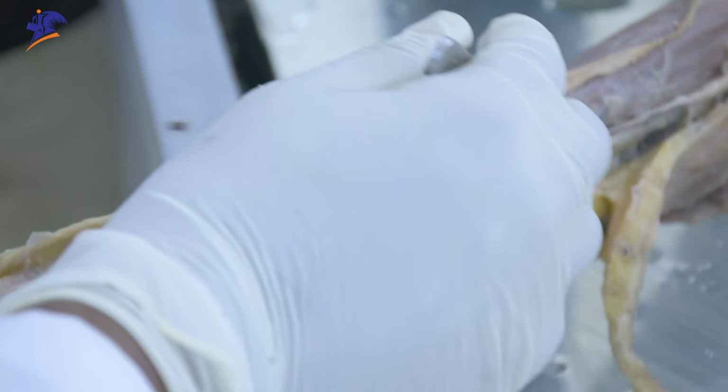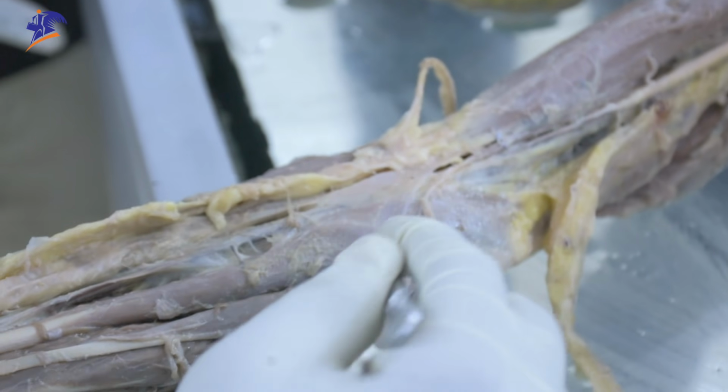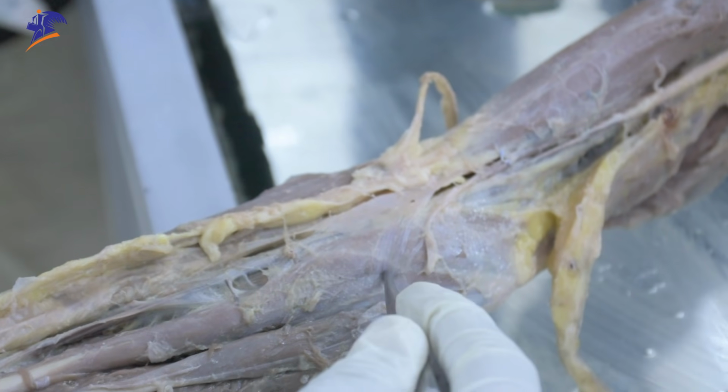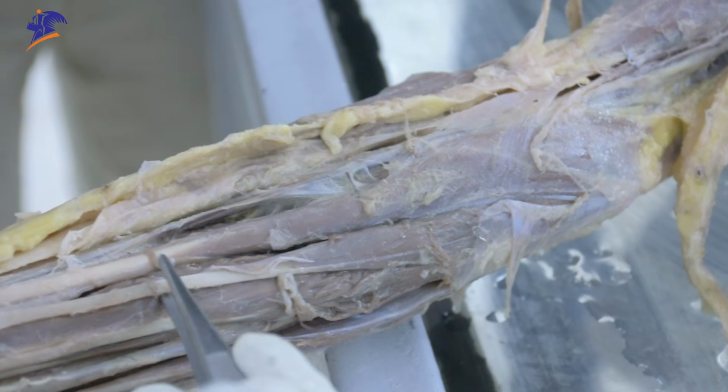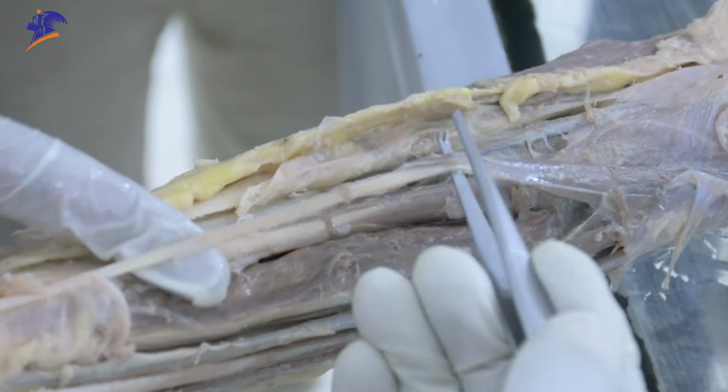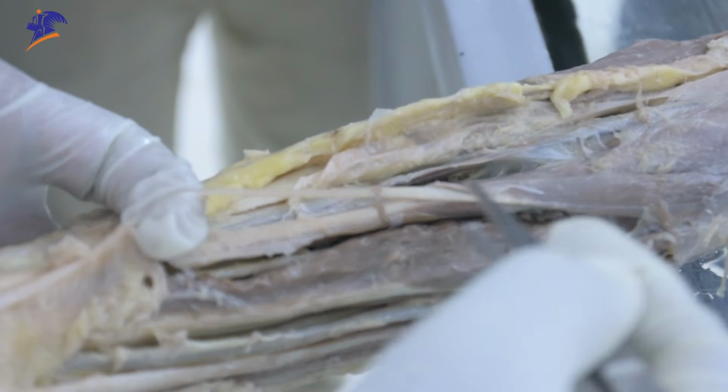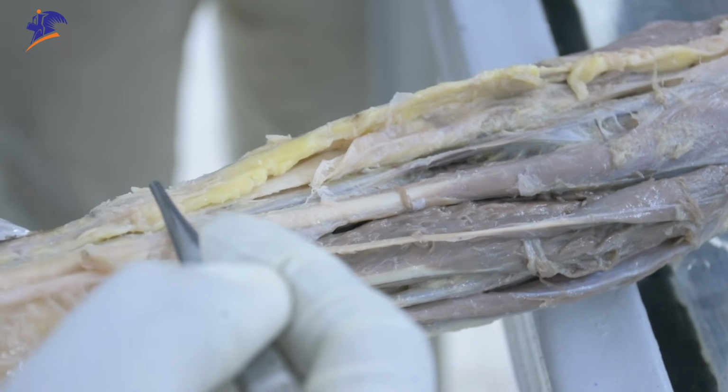In the forearm, again, the biceps tendon. This is the biceps aponeurosis, which will go medially. This is the pronator teres. This is the palmaris longus in the right hand. Those are the other muscles of the flexor compartment.